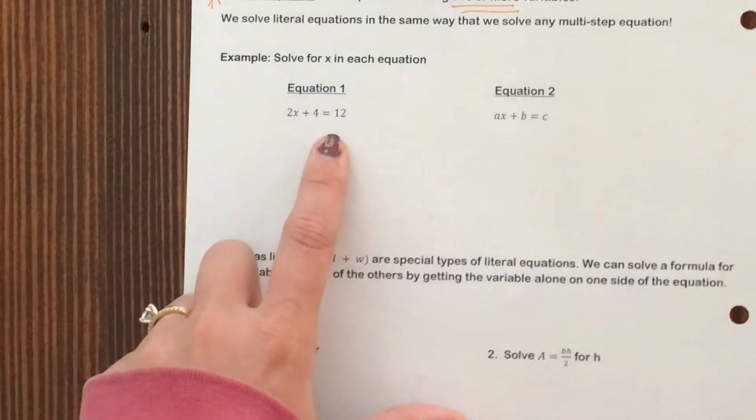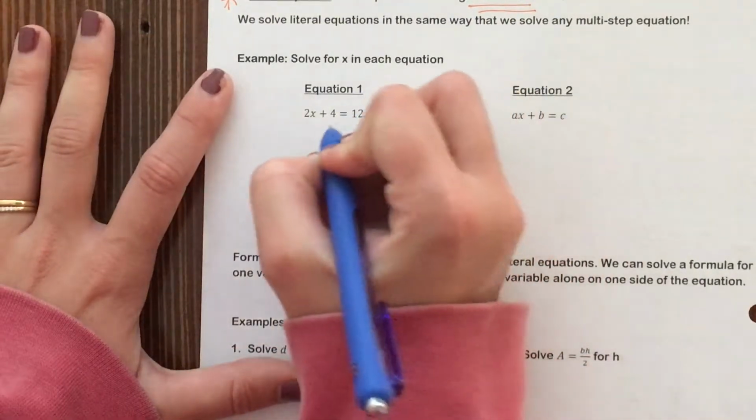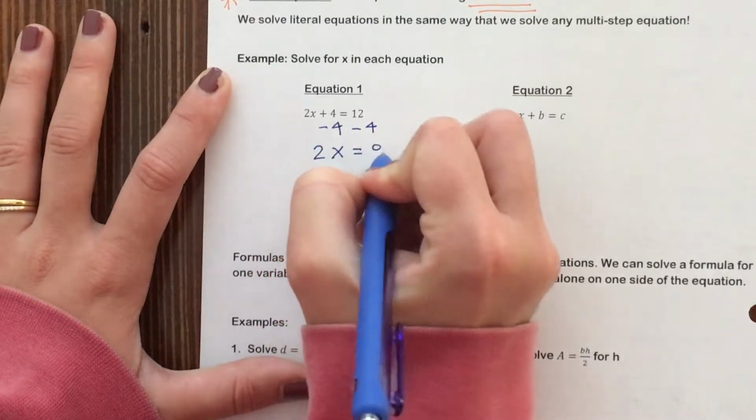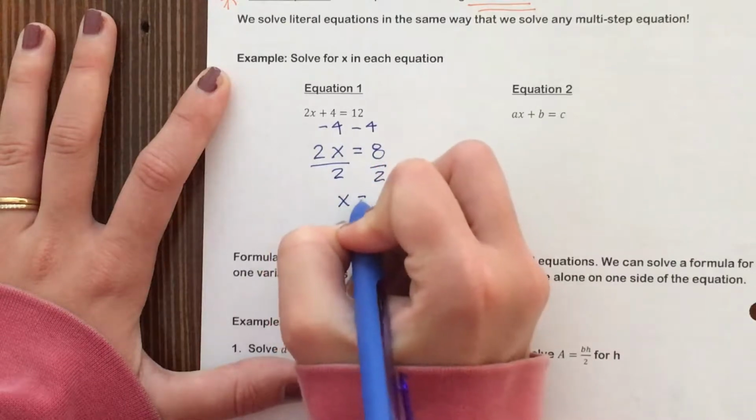So on the left, you guys can solve for X here. You know it's 2 times X plus 4, so I'm going to subtract 4 from both sides. I get 2X equals 8. Then I'm going to divide by 2 on both sides, and I get X equals 4.